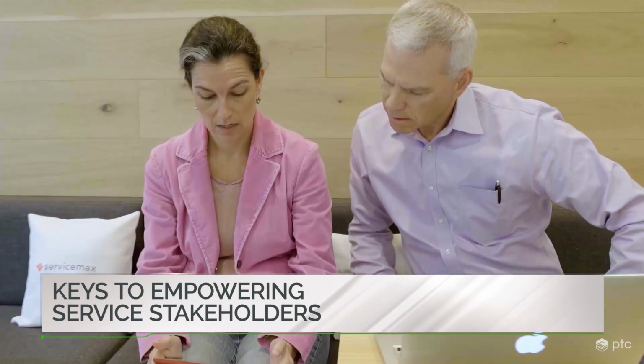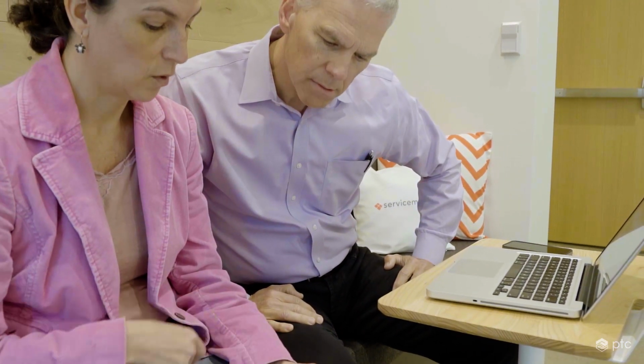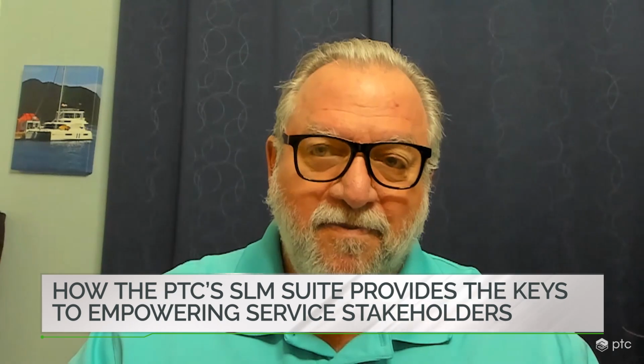Today we're going to talk about the keys to empowering service partners, dealers, and distributors. Dealers, distributors, and third-party service providers need access to accurate asset data. PTC's Service Lifecycle Management suite of products provides that for them. Predominantly ServiceMax, Arbortext, and Servigistics.